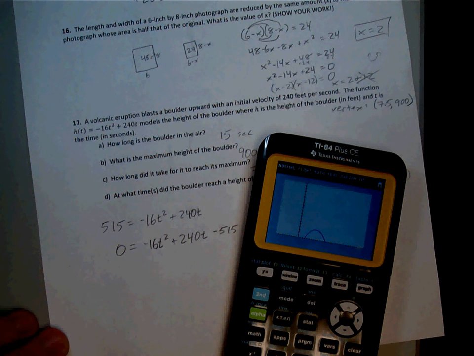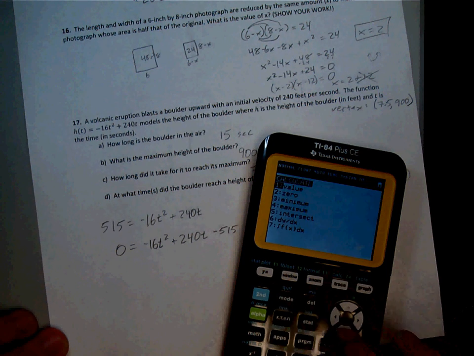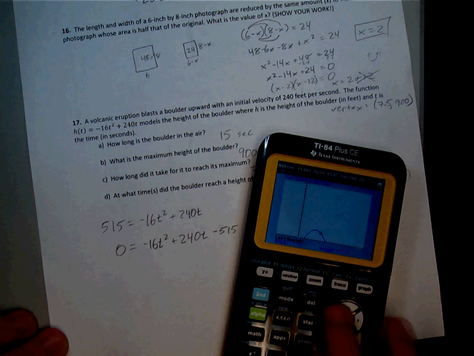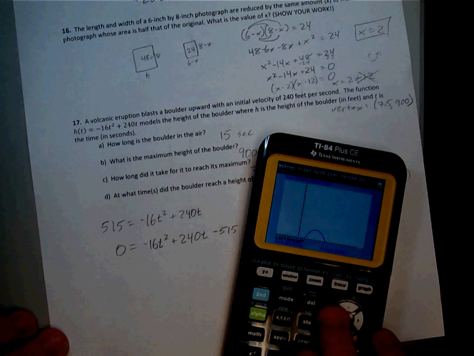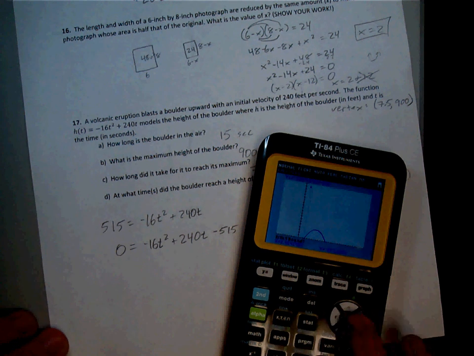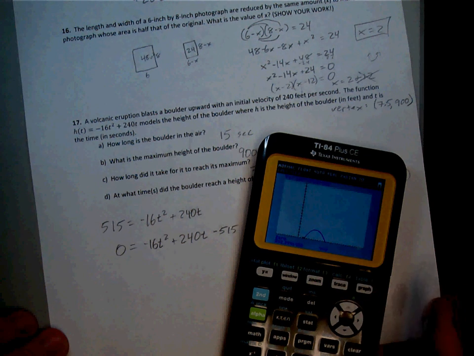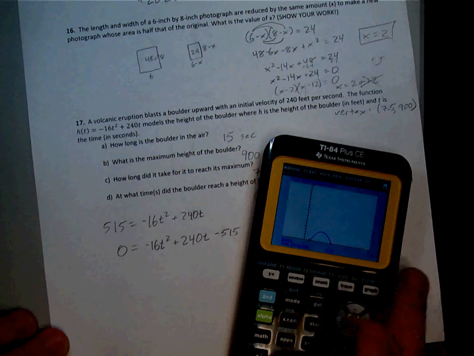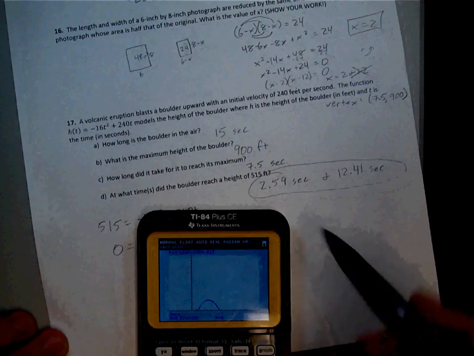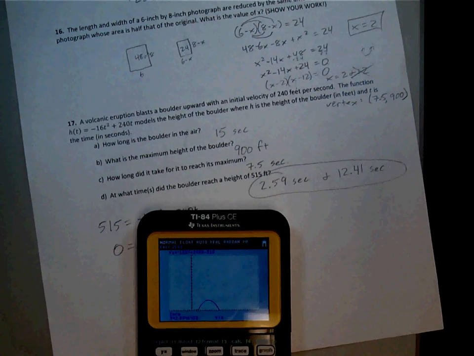So where are my x-intercepts? They're not integers, so you'd go to calc and your zero option 2, and you go through them one at a time. And we should get the same answers. It's about 2.59. And we would do the exact same thing to find the other one, but we should get about 12.41. So a couple ways we could do that problem.